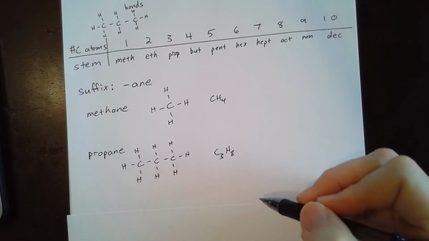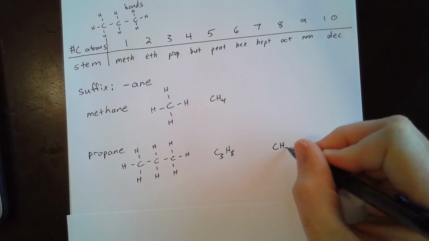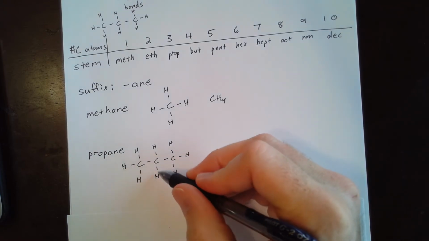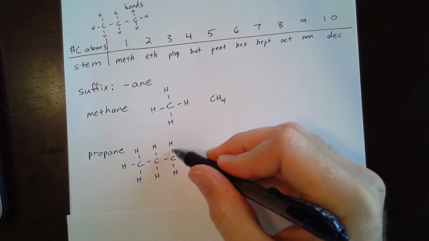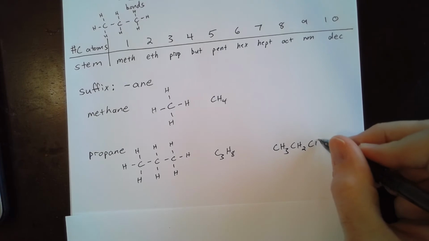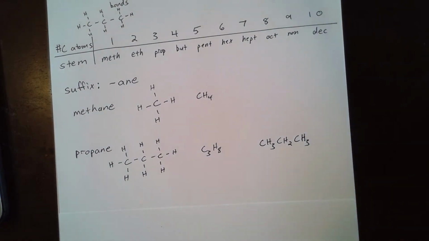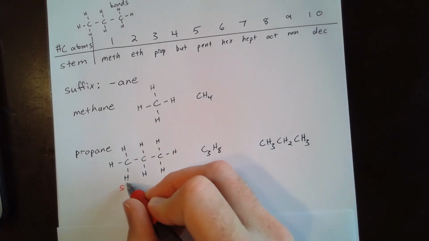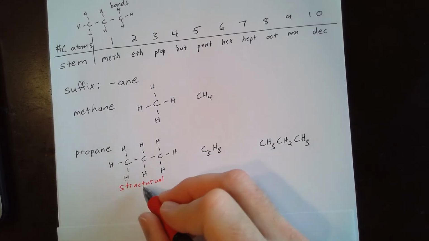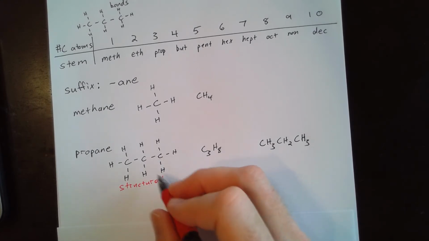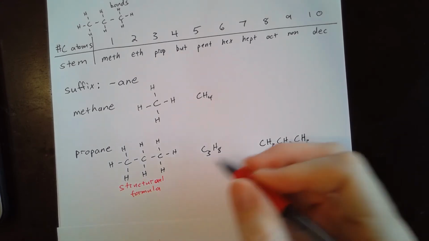And now there is another way to say that. You can say that it could be CH3, CH2, and then CH3. You can basically read it left to right. Okay, so these all have different names. This is called the structural formula. I know I didn't spell that right.